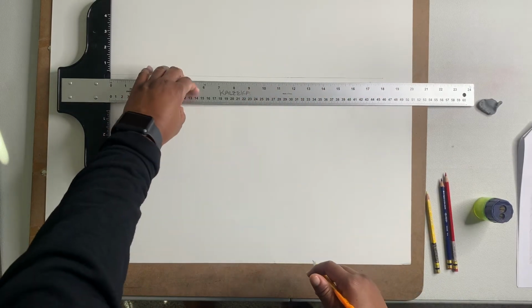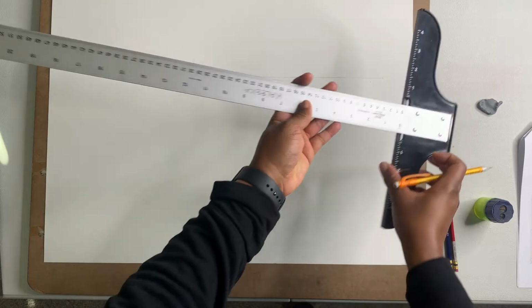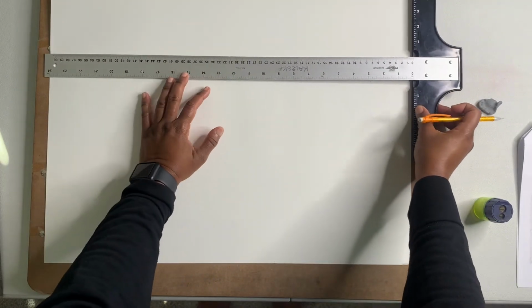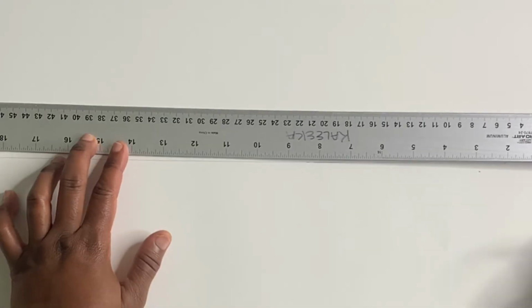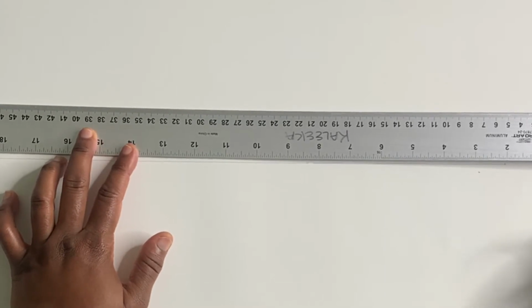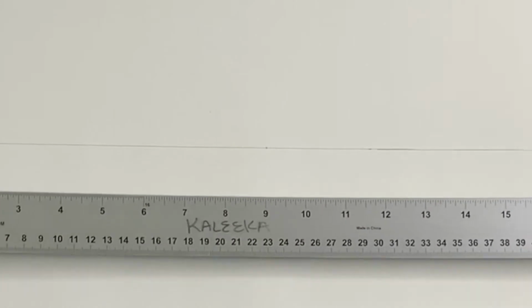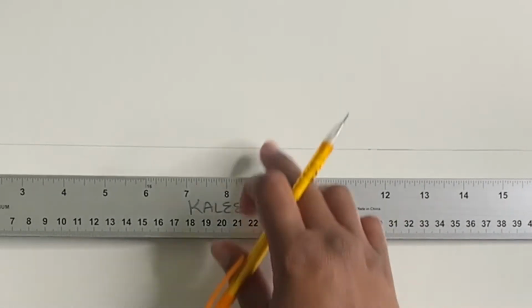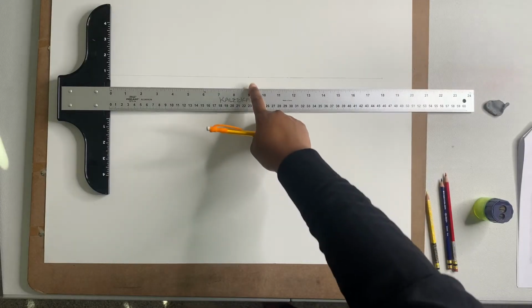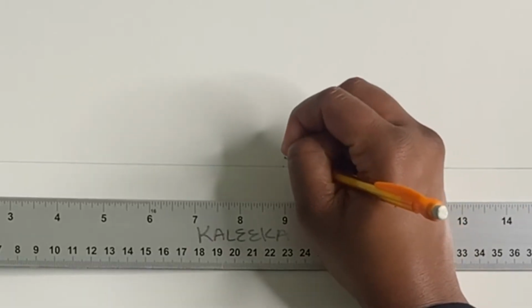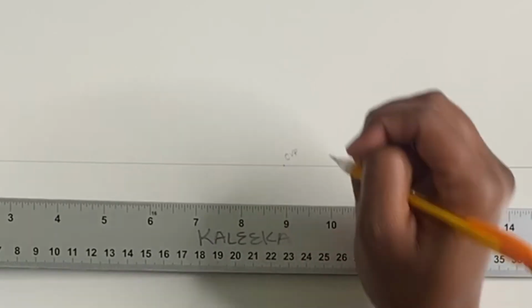If you want to ensure accuracy, you can always turn your T-square so that you're latching from the right side of the paper. Find 11 inches from the right side of the paper. This will also, as I mentioned before, be at 9 inches. Okay? Make sure that your central vanishing point is labeled CVP.